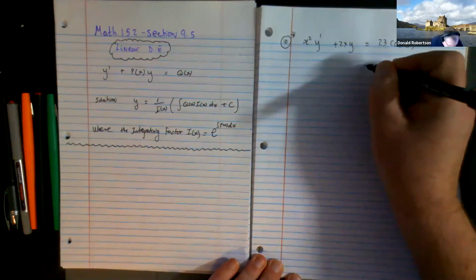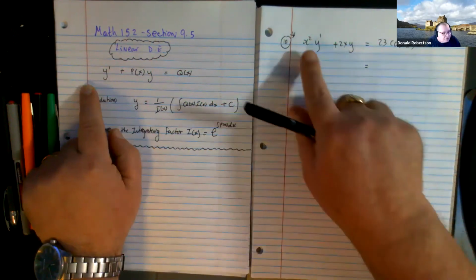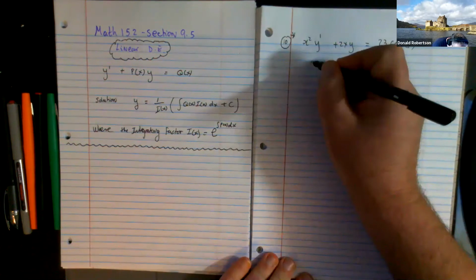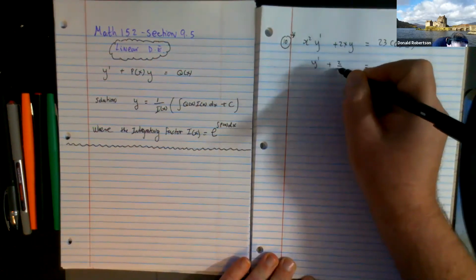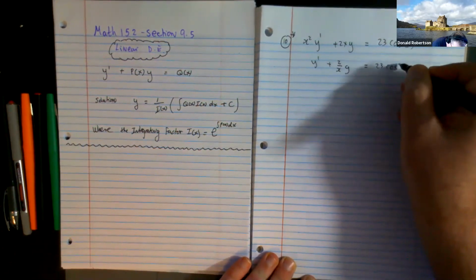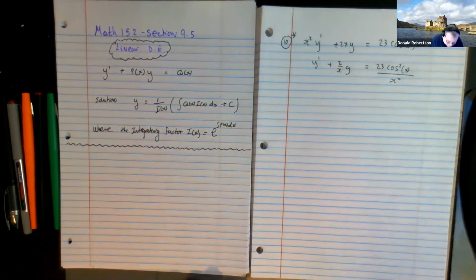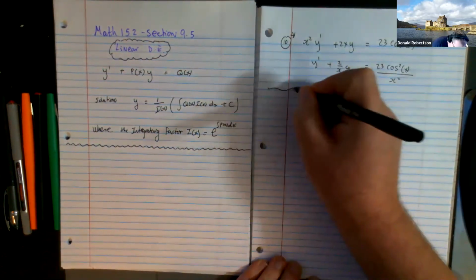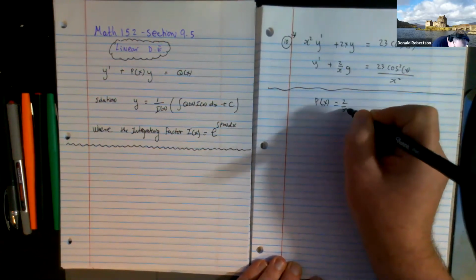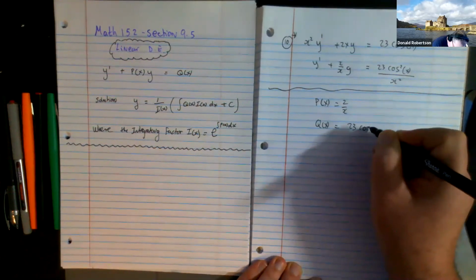Would you agree that this one is not in the right format yet? It doesn't look right. You see that x squared shouldn't be there. So if you divide everybody by x squared, we got that, right? So P of x is 2 over x, and Q of x is this ugly guy.